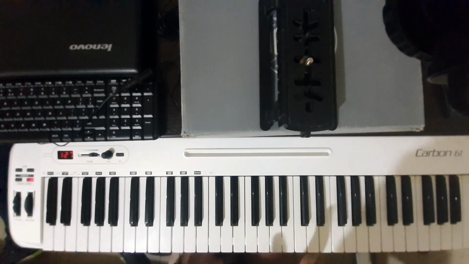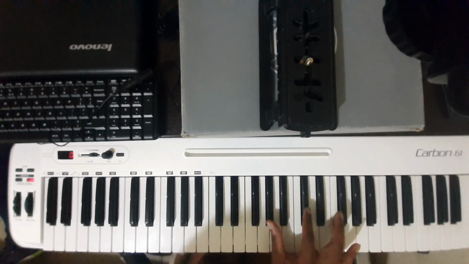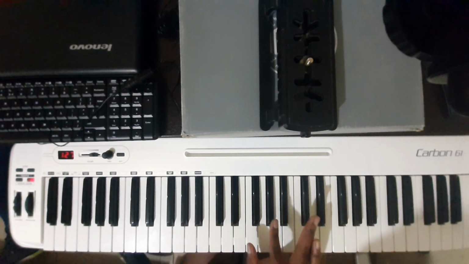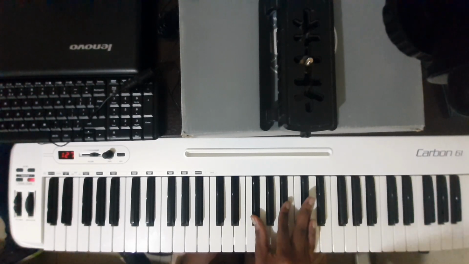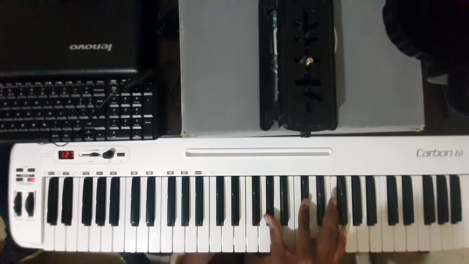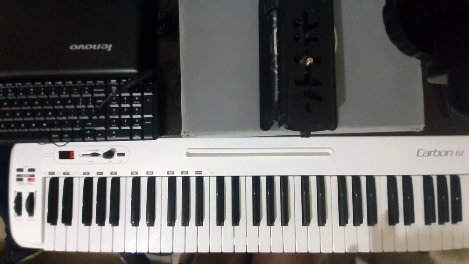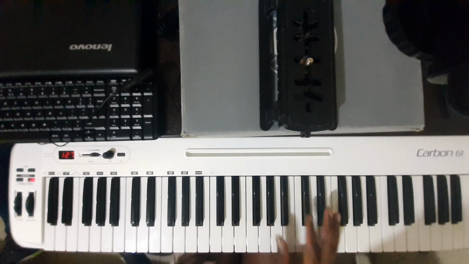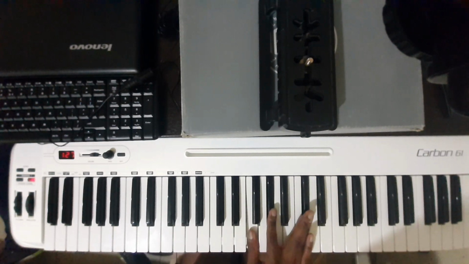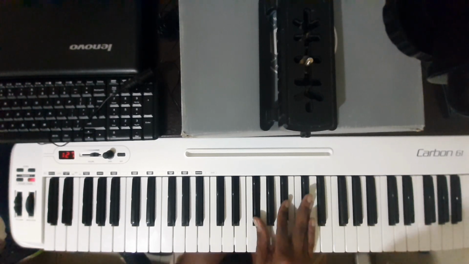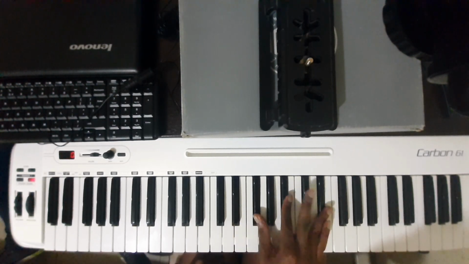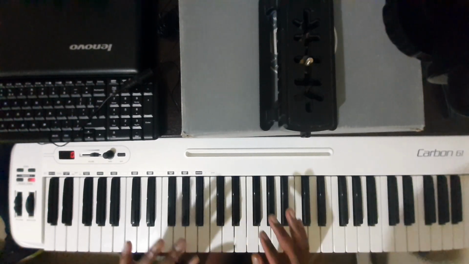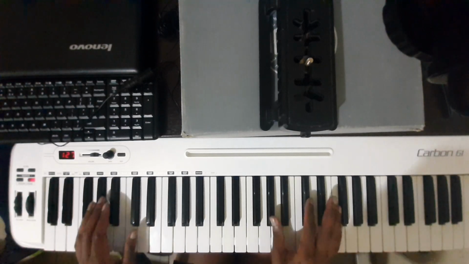Okay, breaking it down, it's simple. That's the first way that you can play it through. Second way. Okay, more slower, with left hand.